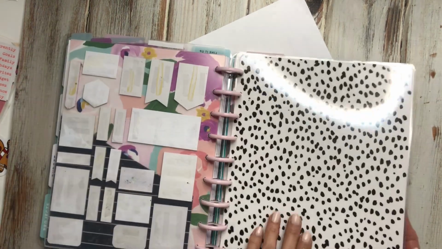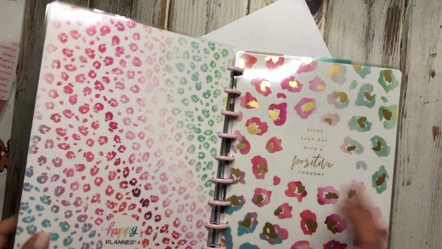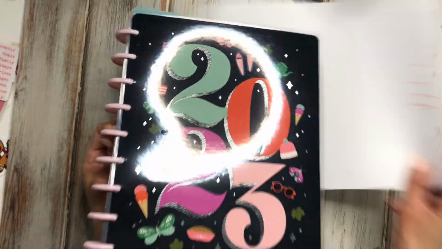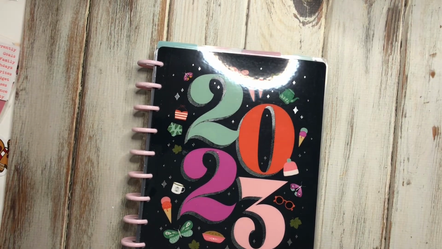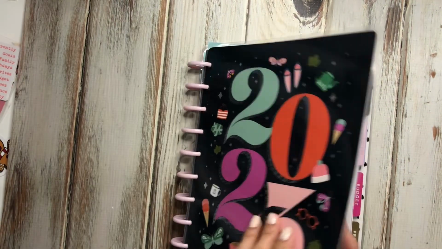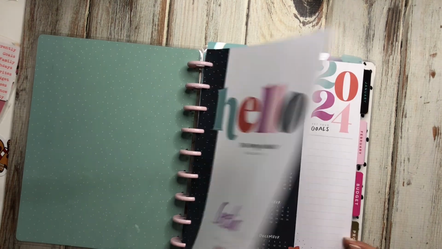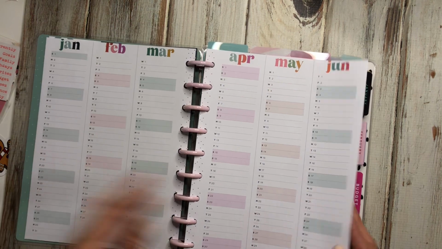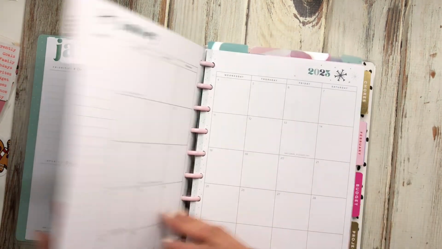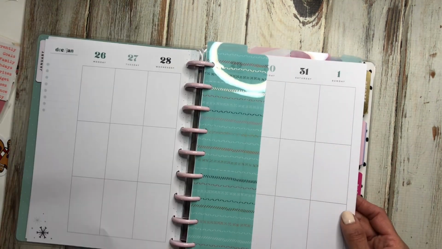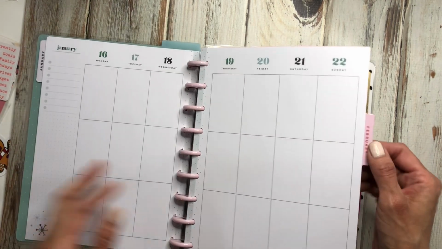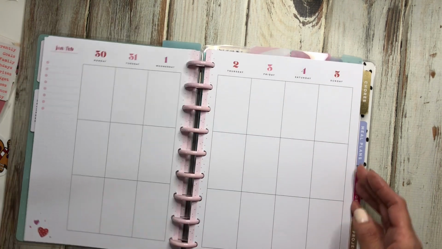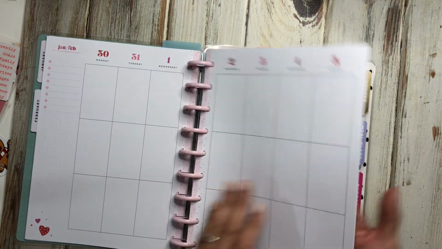Okay, let's give this a final flip through because I know it's taken a while here. And hopefully I didn't forget anything. So we have my name page, the at a glance calendar, perpetual calendar, and then I put 2 months in here, January and February. And this is my catch-all section, so this is where all my to-dos go.